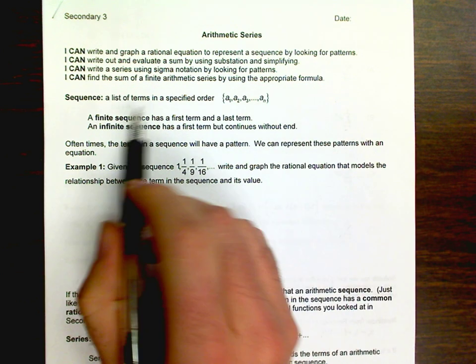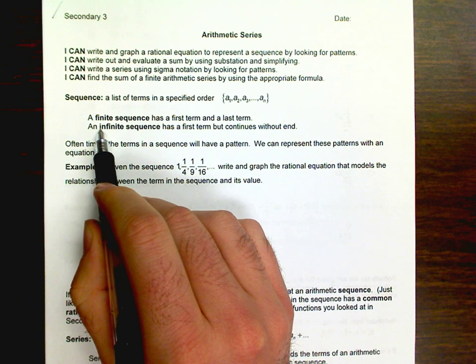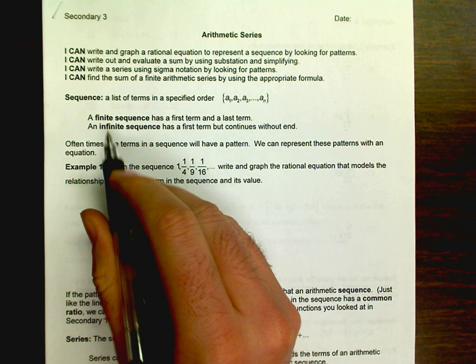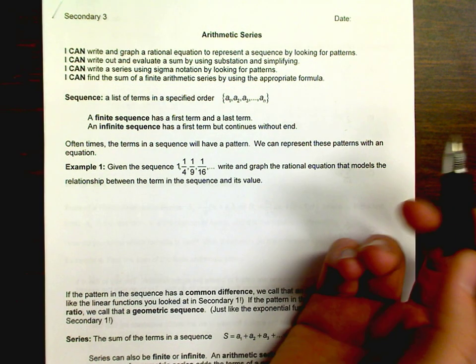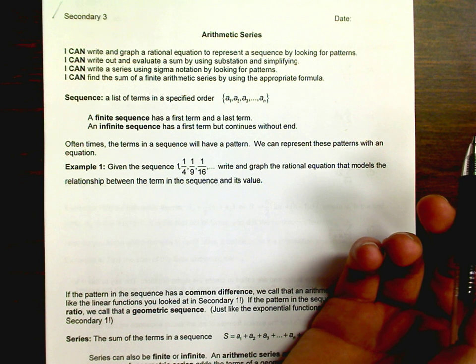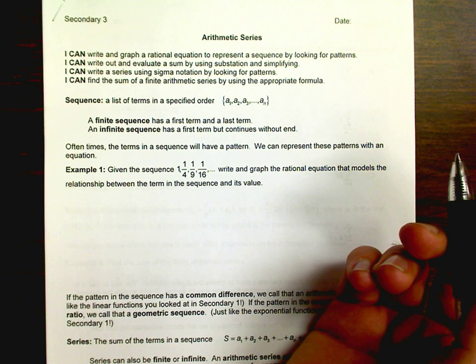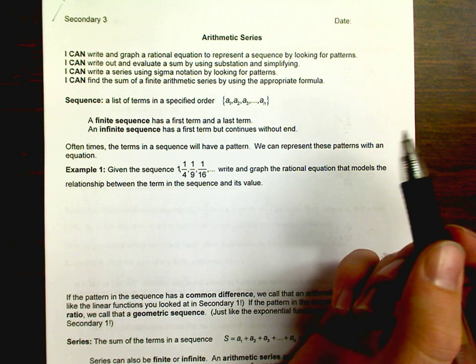So as you can see here, we have a finite sequence. Another weird word: we say infinite, but we say finite, not finite. Go figure. A finite sequence has a first term and a last term. It ends. An infinite sequence goes on forever. And a sequence has a rule that defines it, whether maybe we're going up by 1 or 2 or multiplying by a number. There's always a rule that defines them.